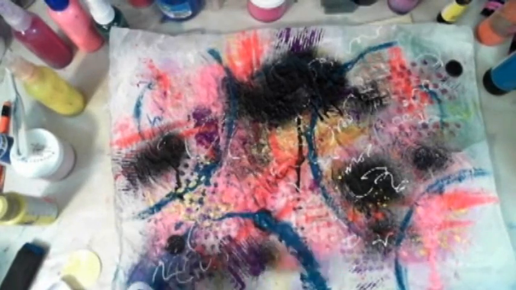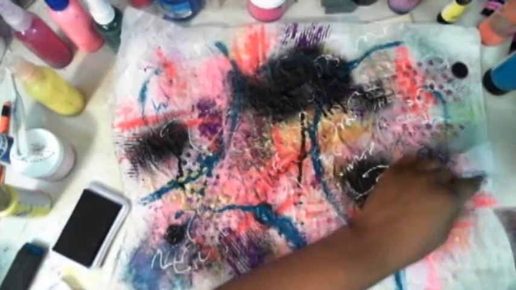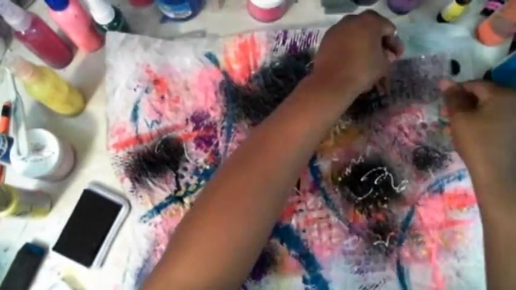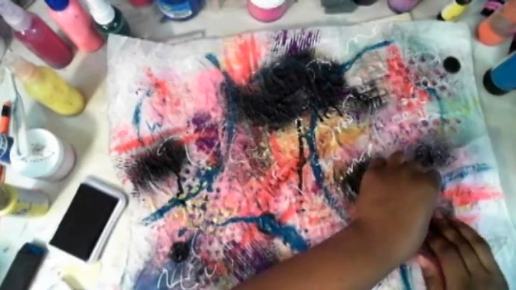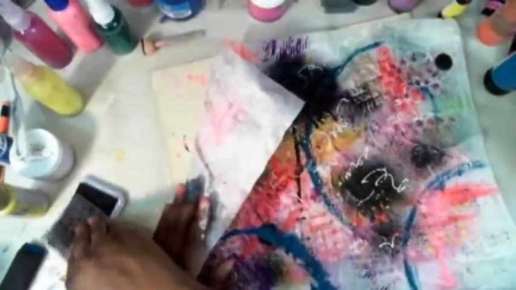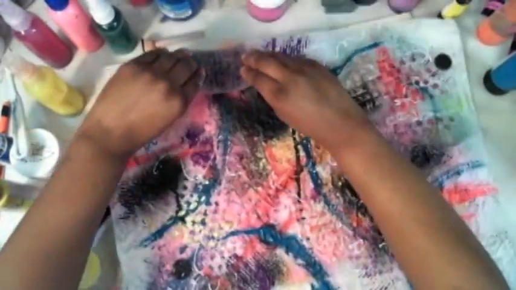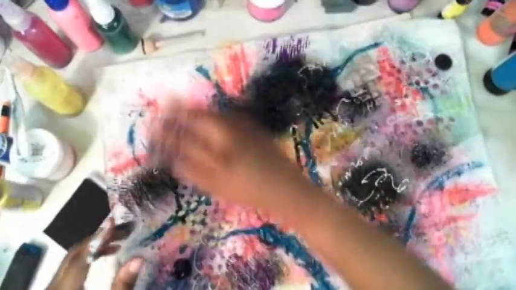So now I'm using my Prima Engraver stamp and just going around sporadically throughout the tissue paper. I love adding some form of text or something whenever I'm doing mixed media, and that's one of my favorite stamps to use.